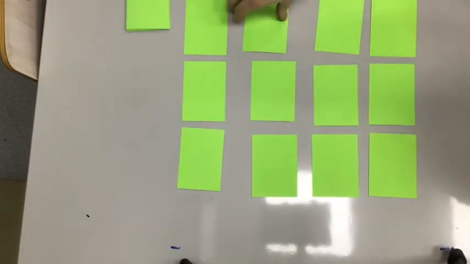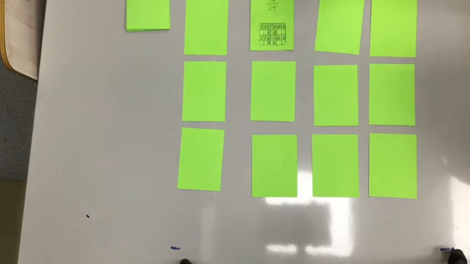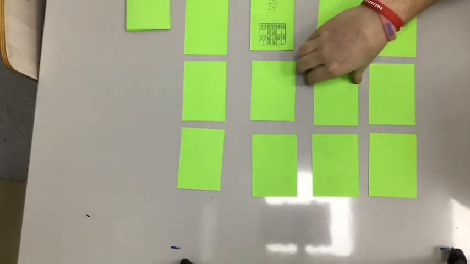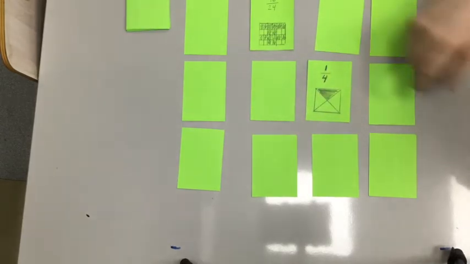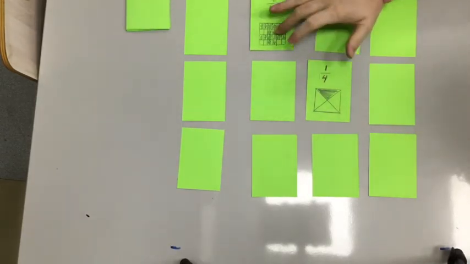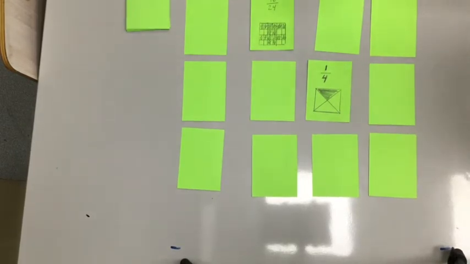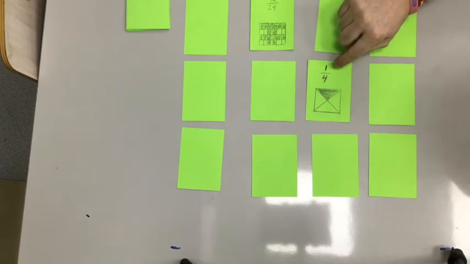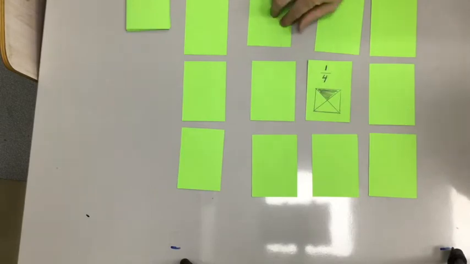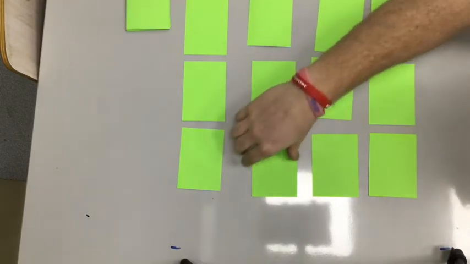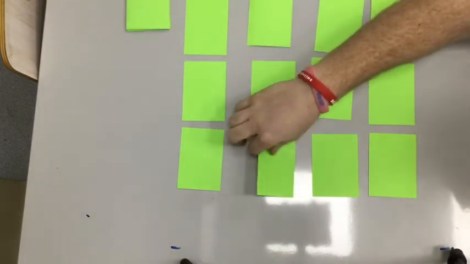So now I'm just going to flip over a card, okay, 16/24, and I'm going to flip over another card, 1/4, okay. Now I need to see if these two are equivalent fractions. That's my job. Now I know that 24 is a multiple of 4, so I'd have to multiply by 6 to get 24. So that would be 6/24, and this is 16/24, so they're not equivalent. So now it would be the other person's turn.